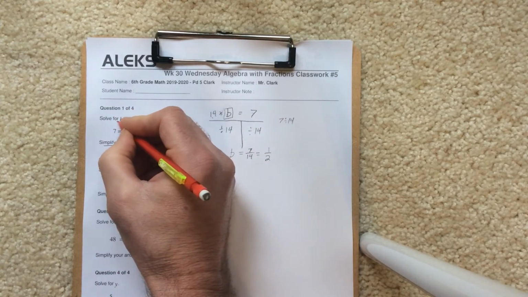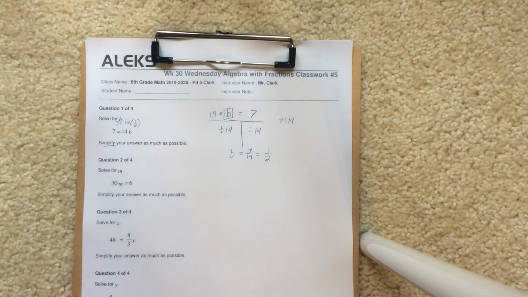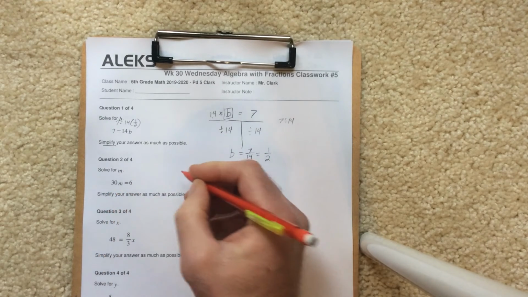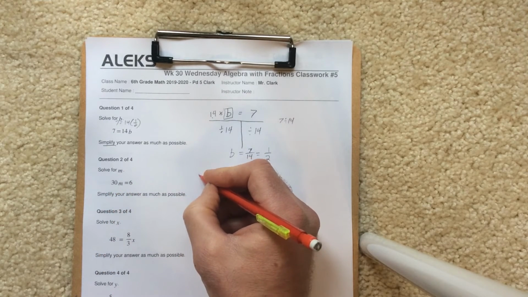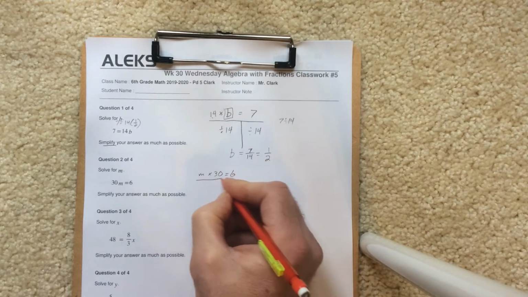We can plug a half in over here. 7 equals 14 halves. Yeah, we know that. Okay, so the next one. 30m equals 6. So 30 times m, I'm going to write it like this. m times 30 equals 6.